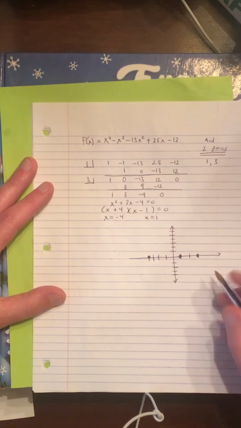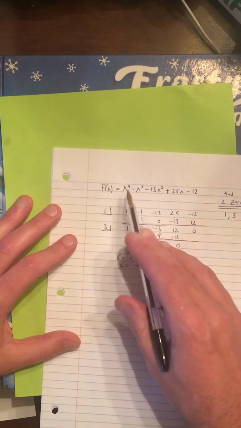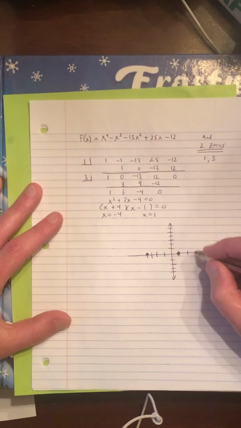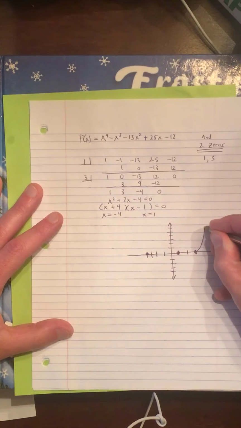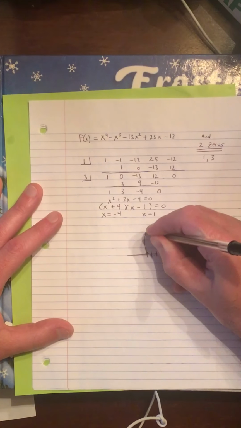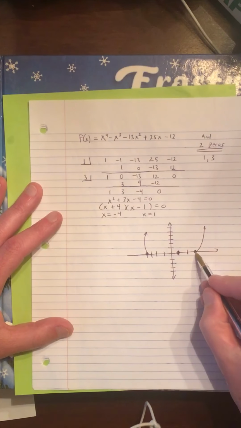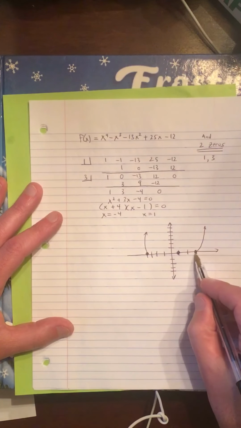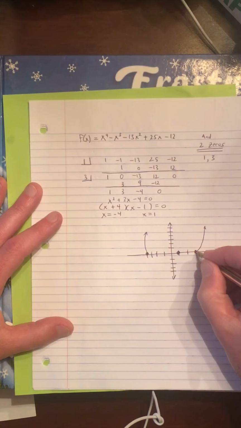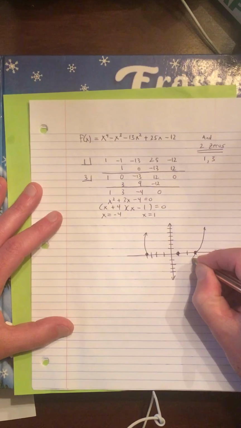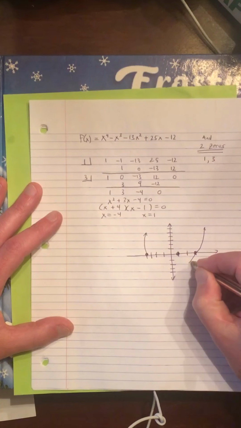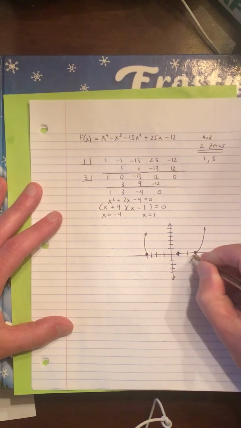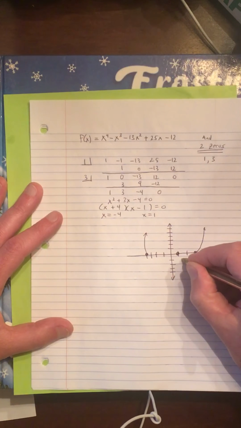Okay, sorry about that. So what do we know? We know we have x to the fourth power, and x to the fourth is an even function, and we know even functions rise both on the right and on the left. The multiplicity of these, except for 1, is 1. What that tells you is your graph goes through this point, and somewhere in here it turns around. We do not know exactly.